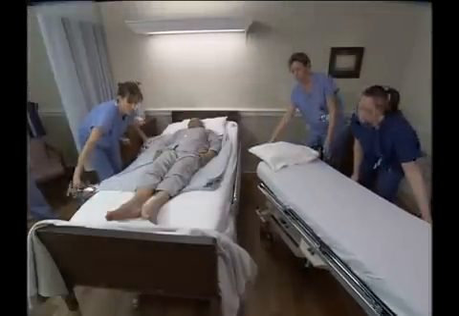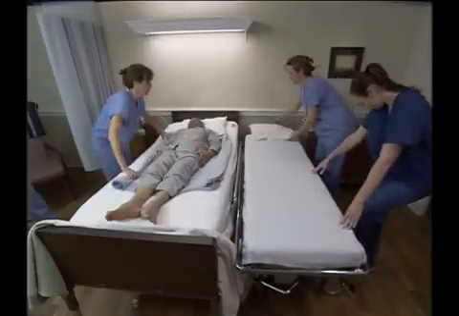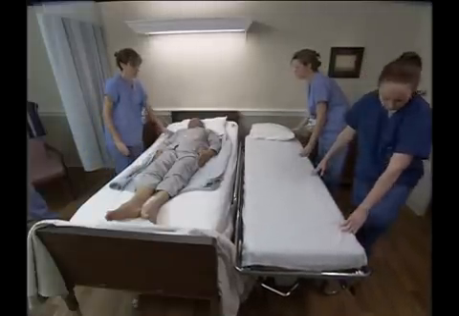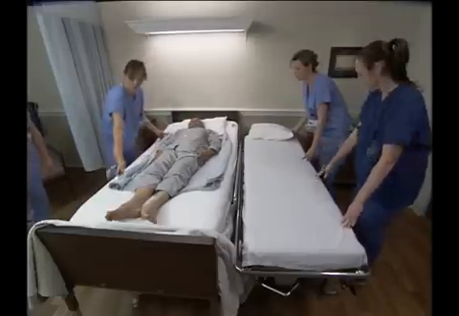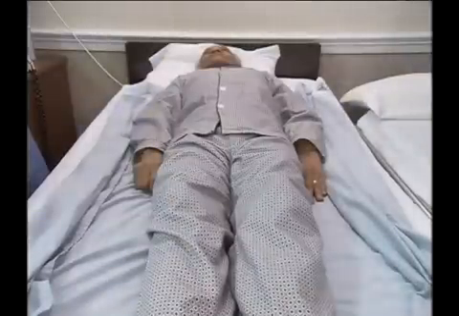Position the stretcher alongside the bed. It should be slightly lower than the bed. Lock the stretcher wheels. If stretcher safety belts are in use, move them out of the way. Make sure the lift sheet is positioned so that it is under the person's shoulders and hips.